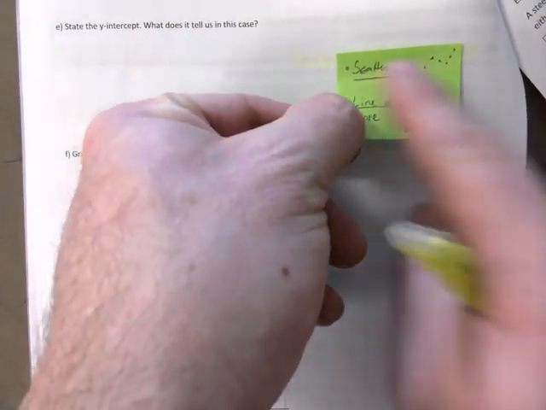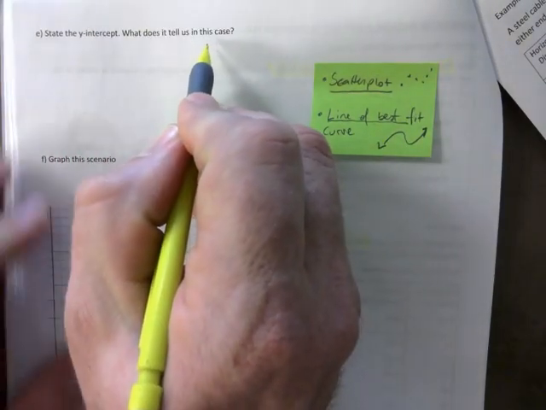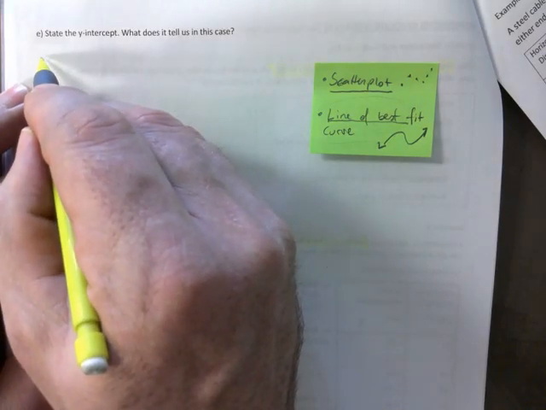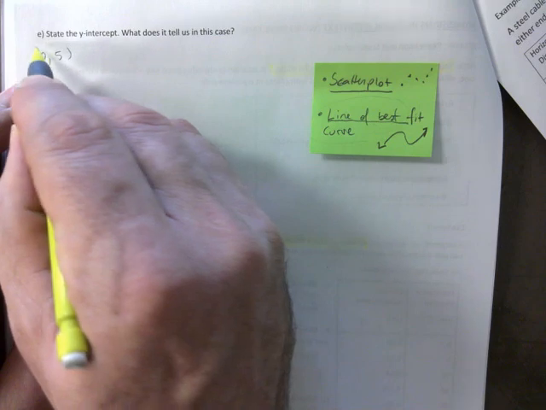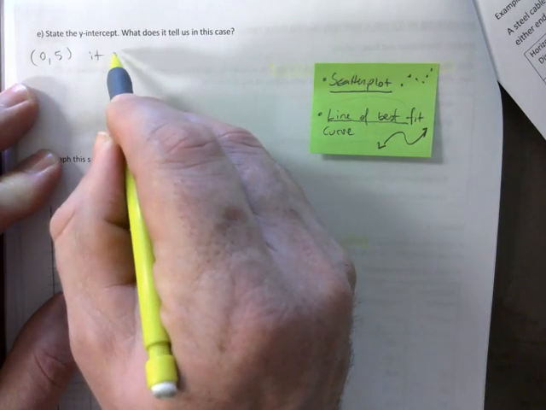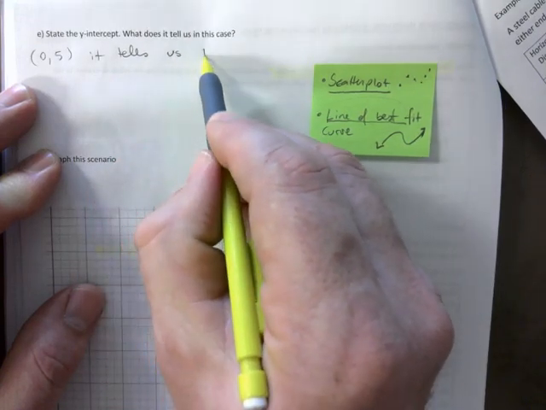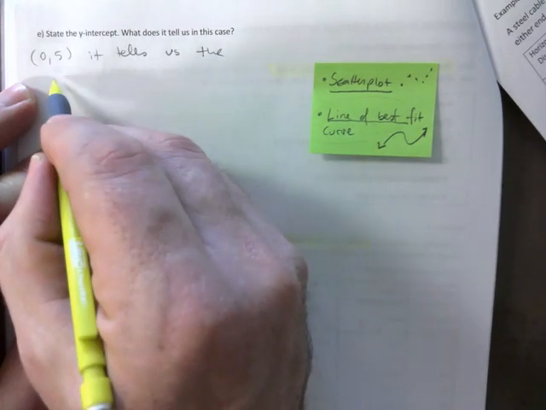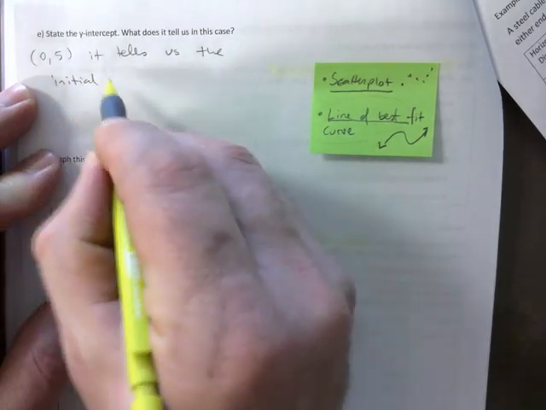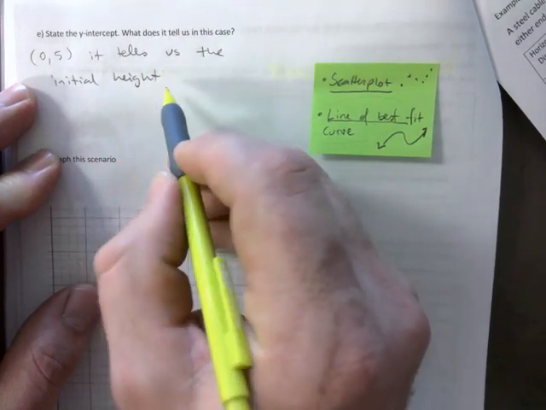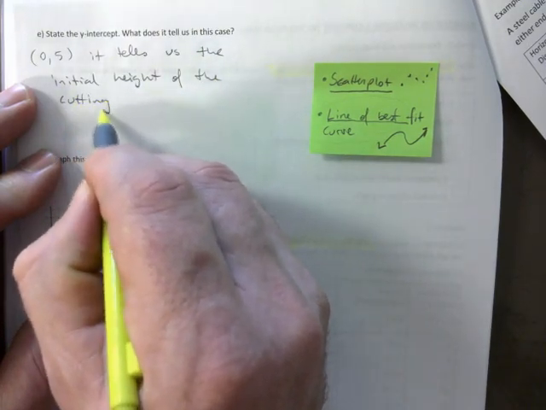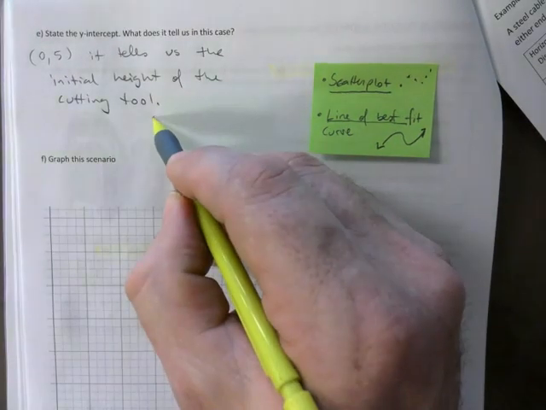Let me put this over here. State the y-intercept. What does it tell us in this case? It is the initial, right? 0, 5 would be the y-intercept. The initial height of the cutting tool, which is 5 centimeters.